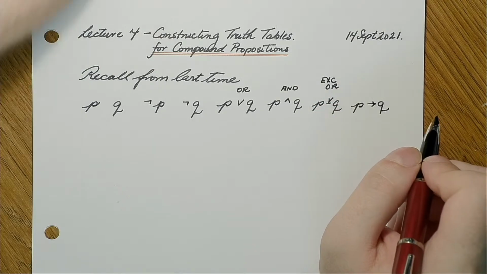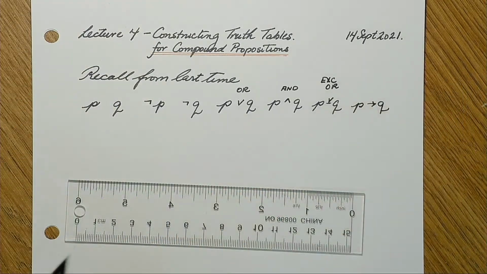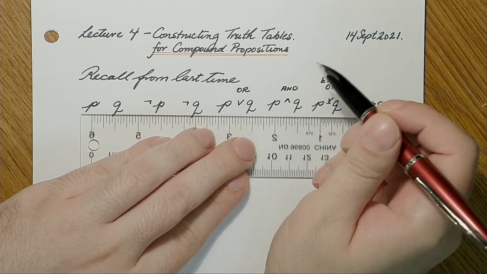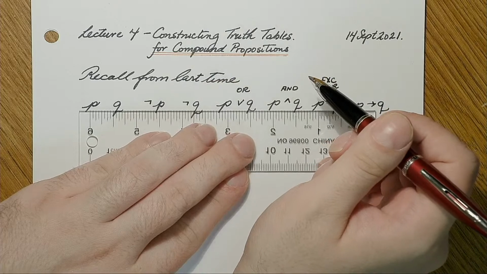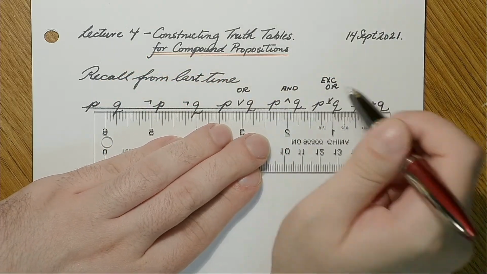And there's the implication. And this is something that you will have to memorize. But if you remember kind of the rules, or just kind of the idea behind it, it shouldn't be too bad.